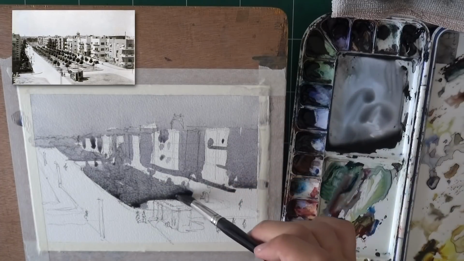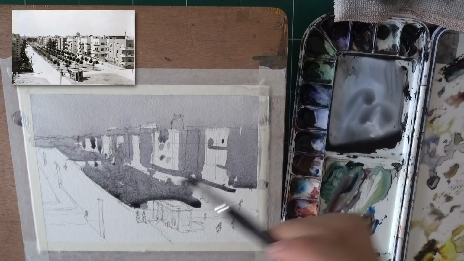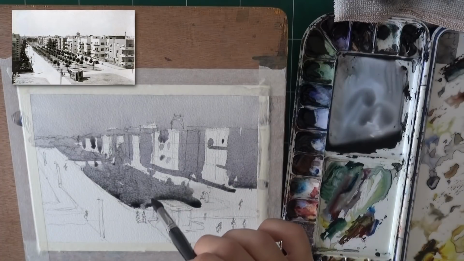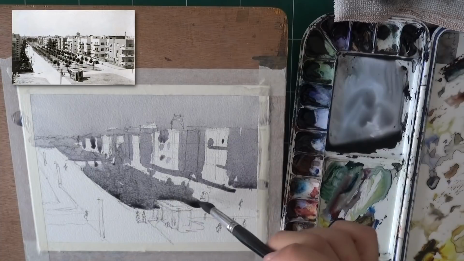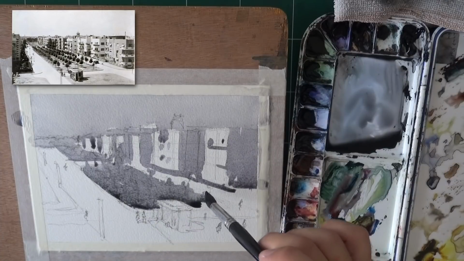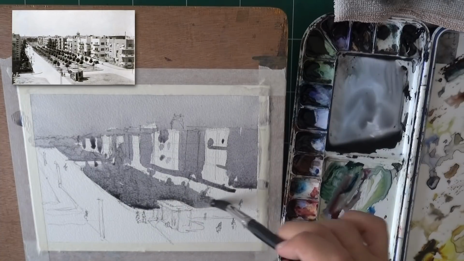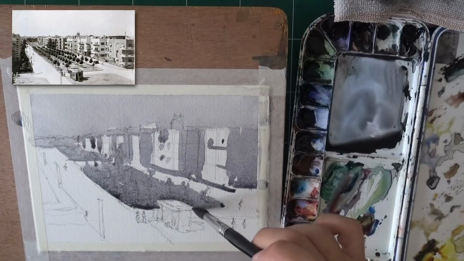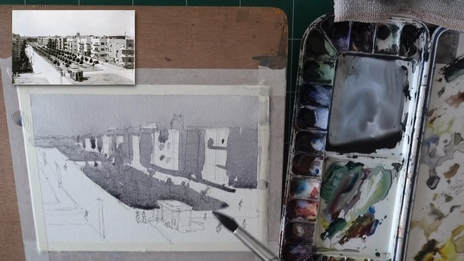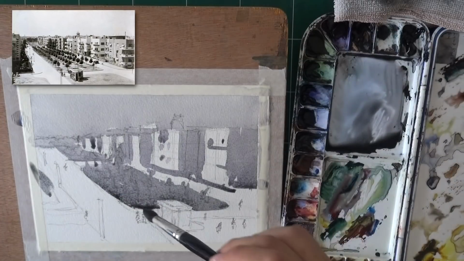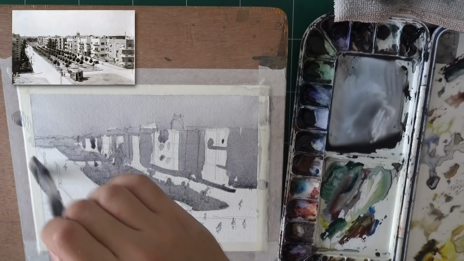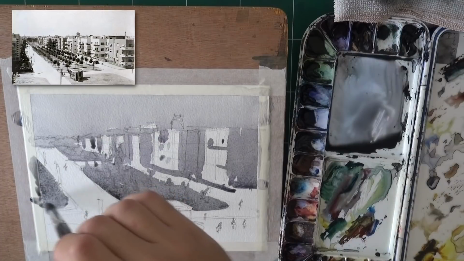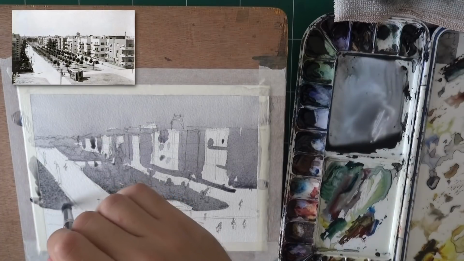Now here we have a very important highlight. So I'm going to paint around that rooftop of this structure that who knows what it is really. I probably can check if that interests you. So we're going around that like so. And here we're starting to get close to the foreground. So I'm going to need to calculate my steps a little better. But again, I'm not gonna fuss over it too much.